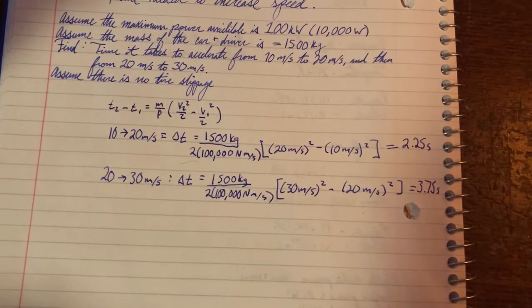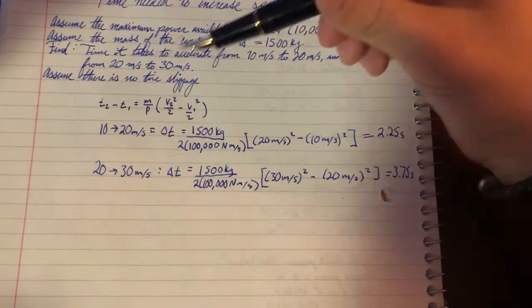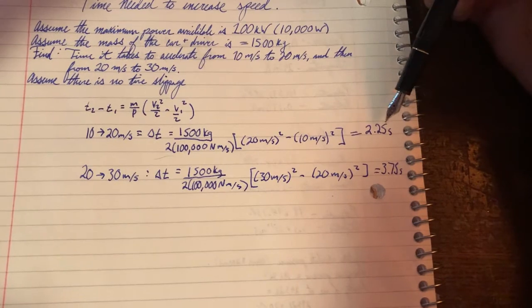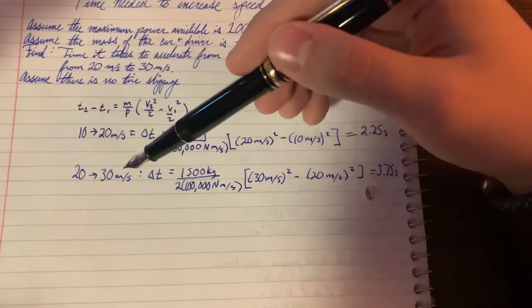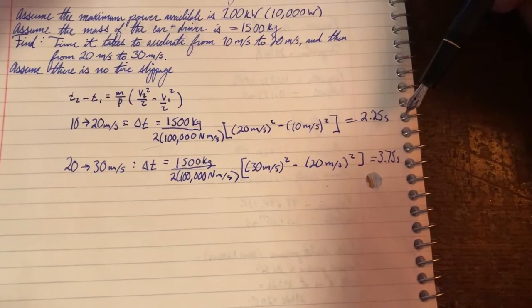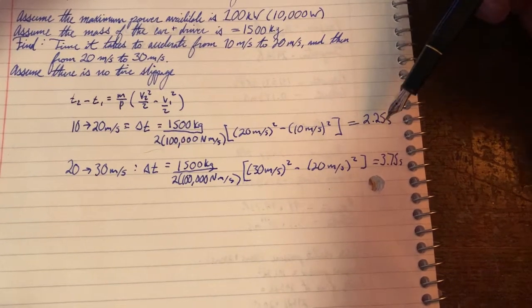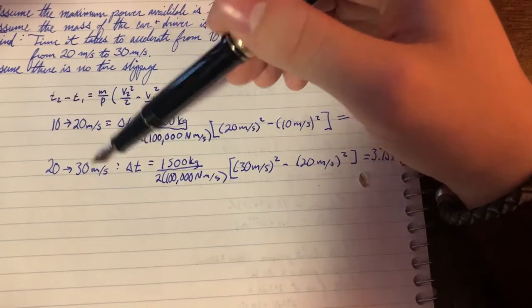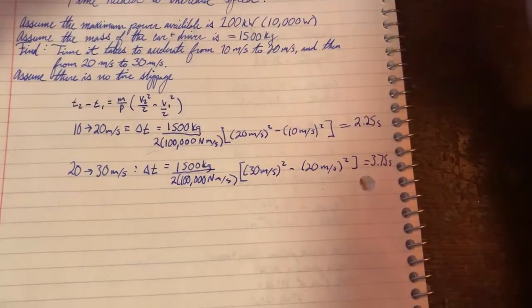Okay, now that I did this calculation, we found that from 10 to 20 meters per second, it takes 2.25 seconds, and from 20 to 30 meters per second, it takes 3.75 seconds. So we can see that there is quite the discrepancy here. It takes a much longer time to go from 20 to 30 meters per second than it does from 10 to 20. So why does this make sense?